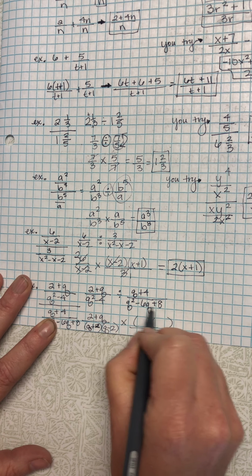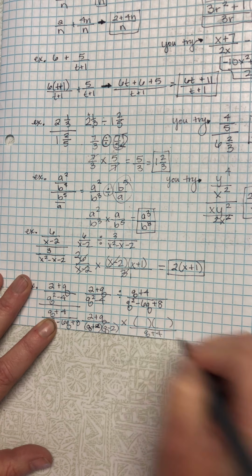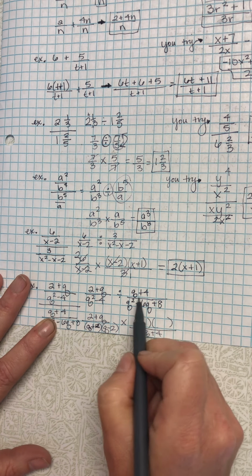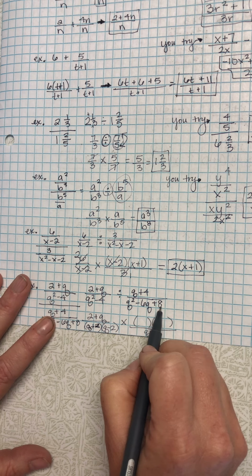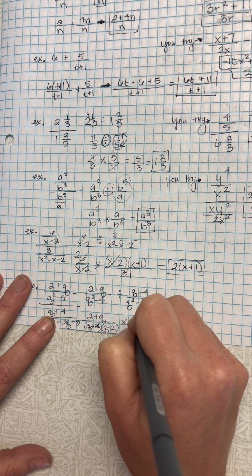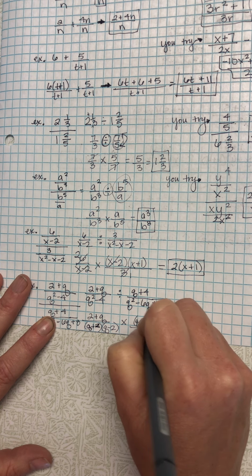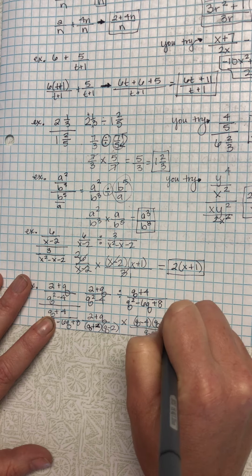So the trinomial is going to go to the top, and this q plus 4 is going to go to the bottom. So now how am I going to get a positive 8 when I multiply, and negative 6 when I add? So q minus 4 and q minus 2.